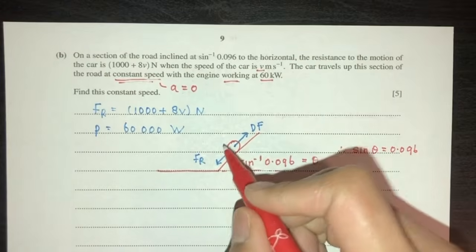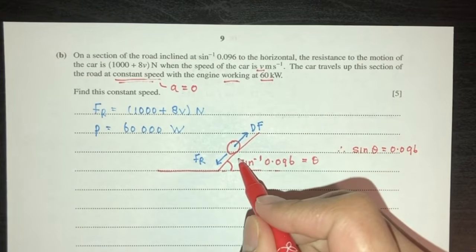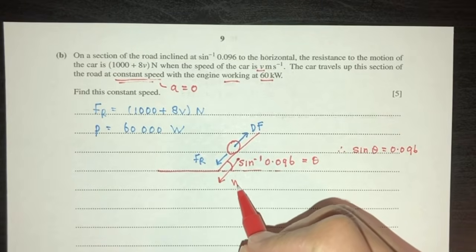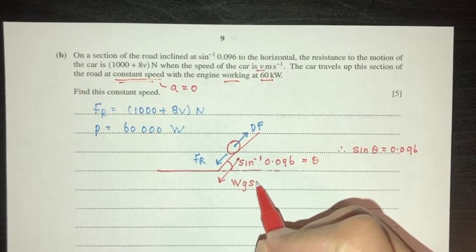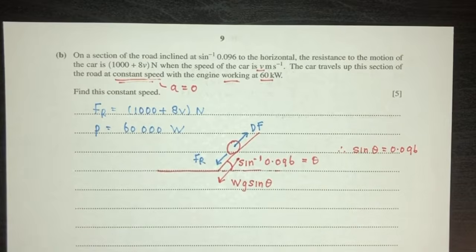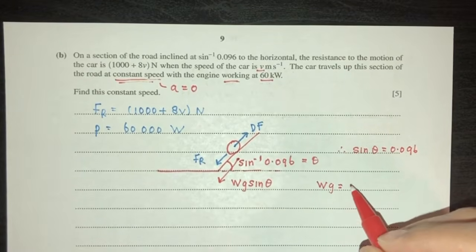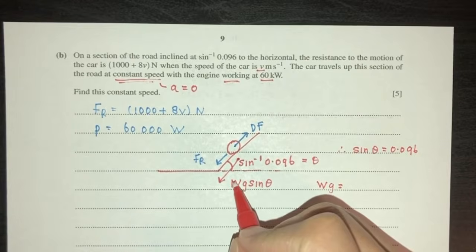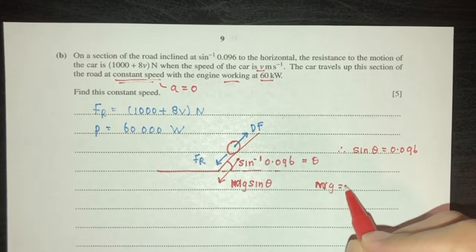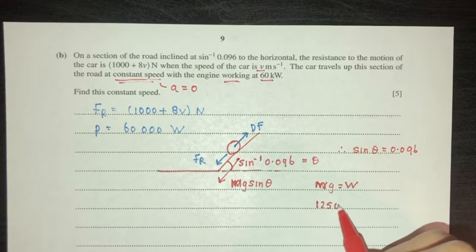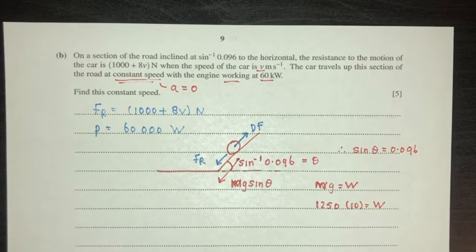That will be in this direction, equal to W sine of theta. Now W is just the weight, mg, because W is equal to mg. So m is the mass, which is 1250, times 10. That will be your weight.